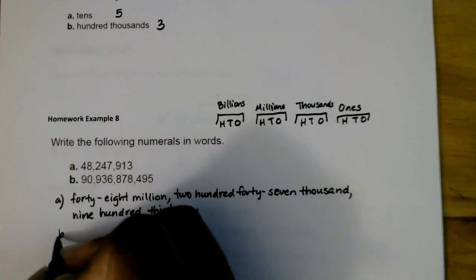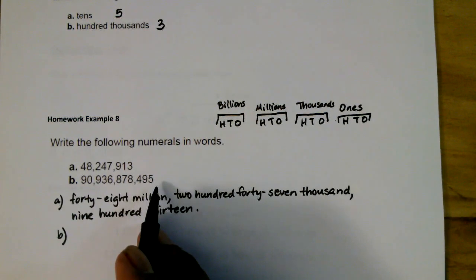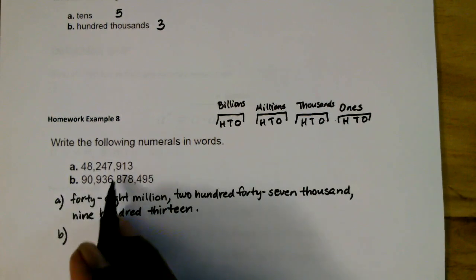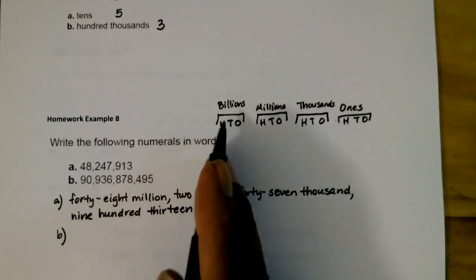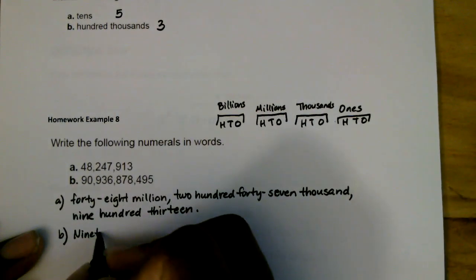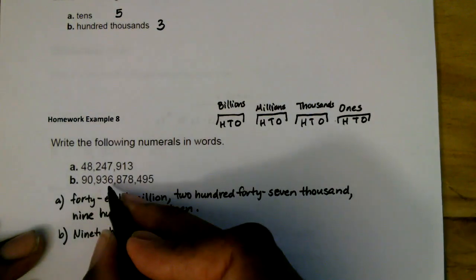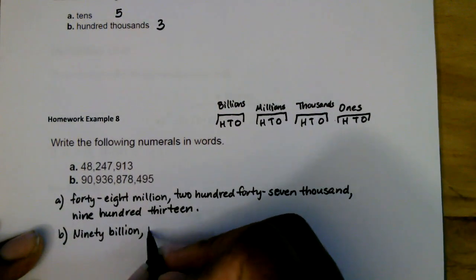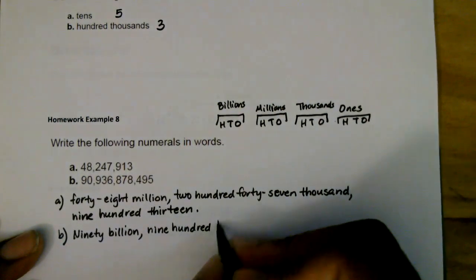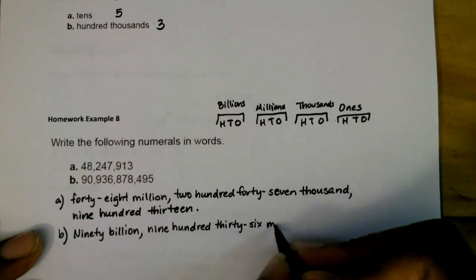Now let's look at part B. Let's say I want to write this big number using words. All right, we got the ones period, and then we got the thousands period, and then the millions period. This 90 is actually in the billions period. So we're going to write that as 90 billion. And then 936, that's going to be in the millions period. So this will be 936 million.